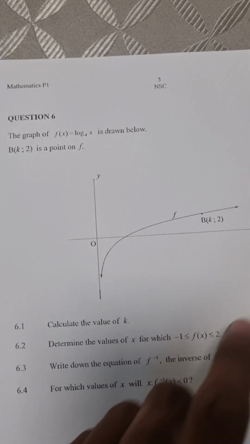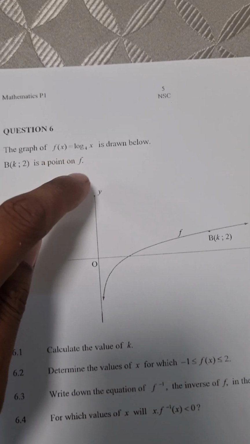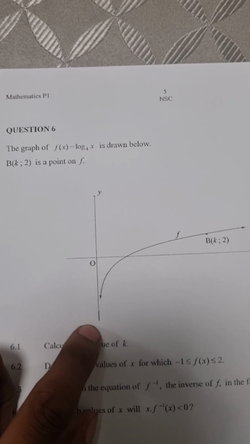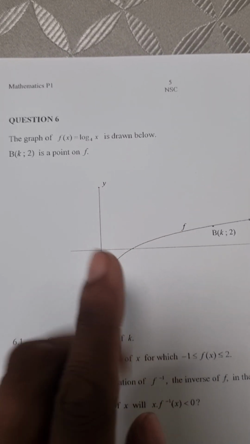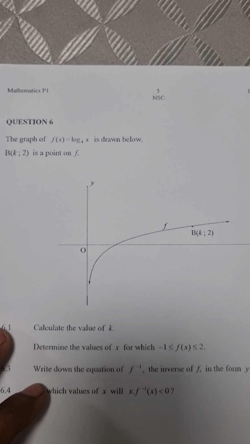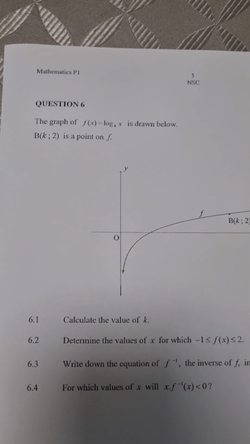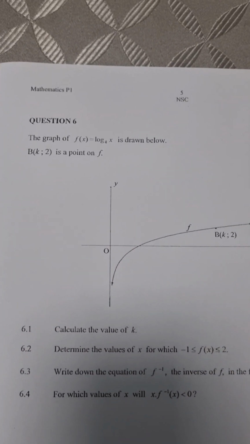What we need to know, in a log graph, on your y-axis you have something called an asymptote, meaning this graph will never ever pass the y-axis. So the first question says calculate the value of k.